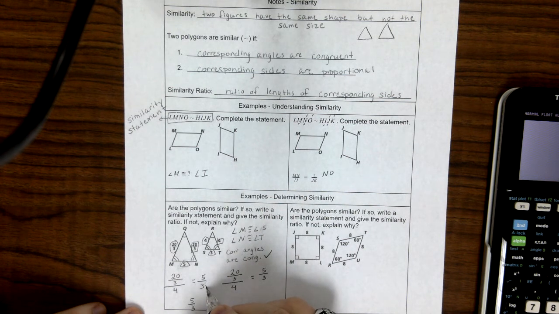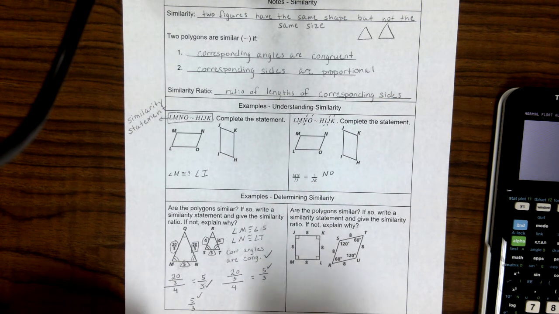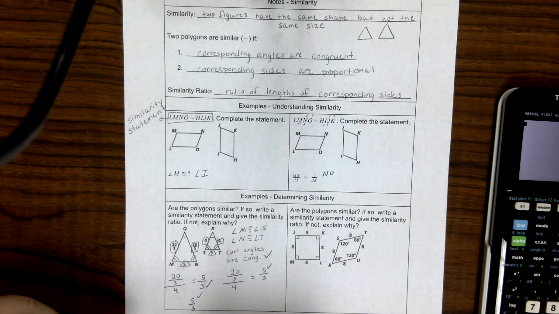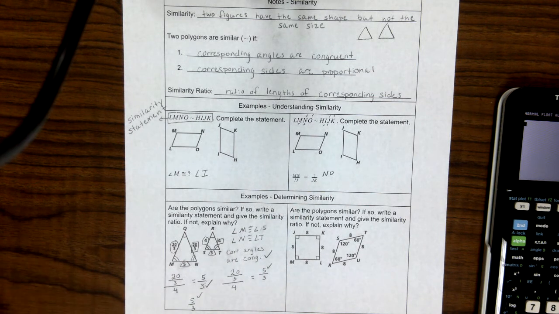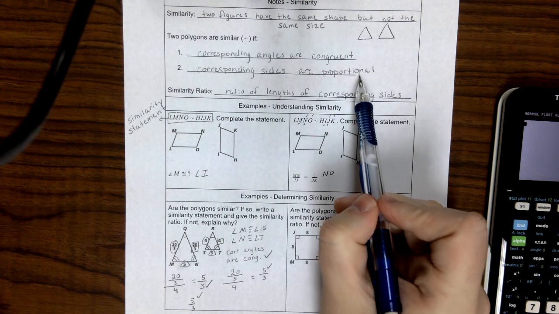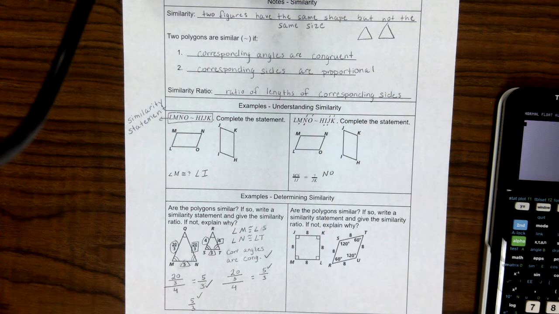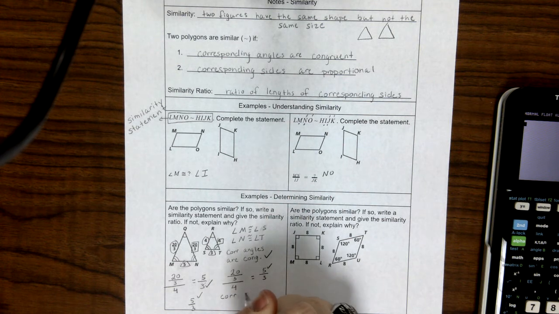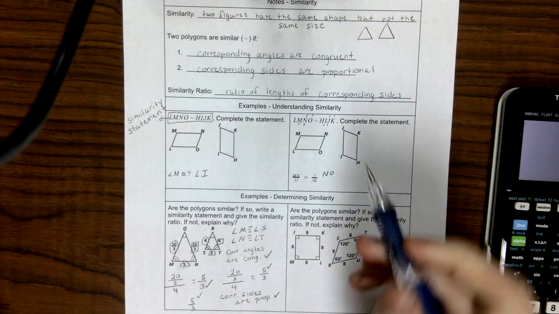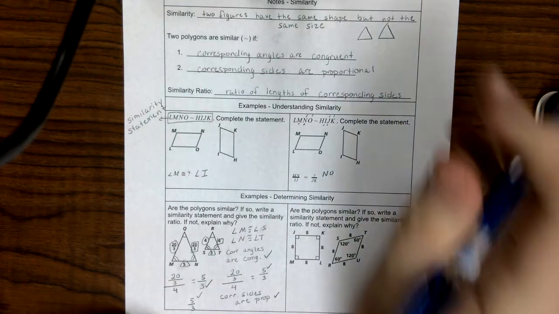And then you have to check that all 3 of these fractions are the exact same. They have to be the exact same in order to have all the sides proportional. Okay? So we have corresponding sides are proportional. So we have fulfilled both requirements for similarity.